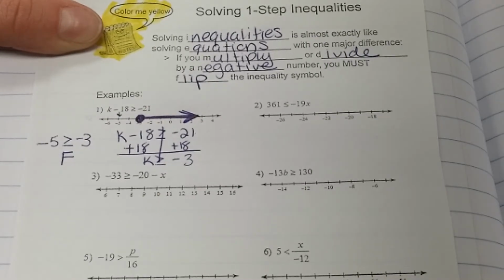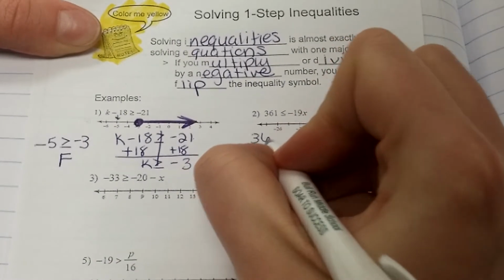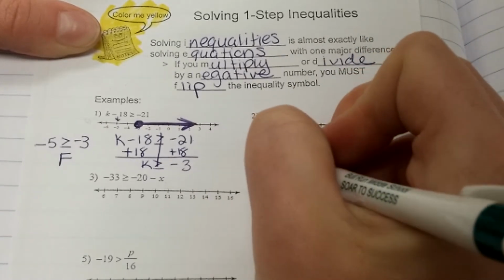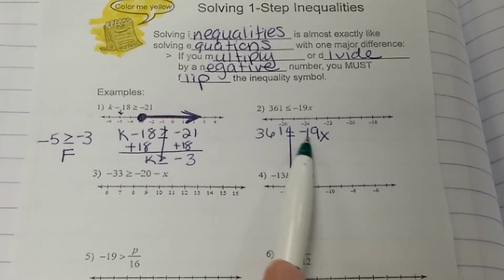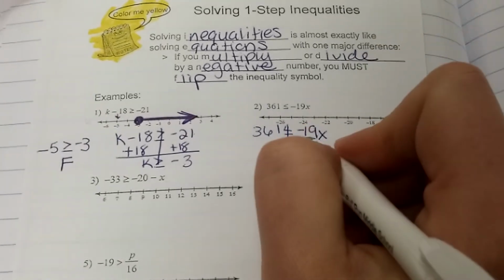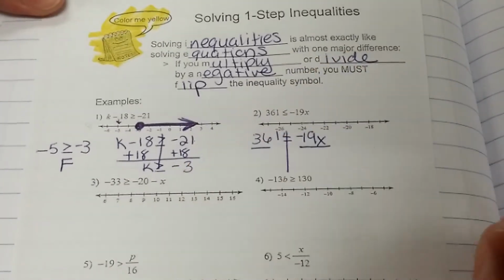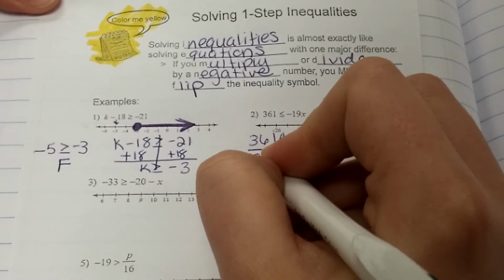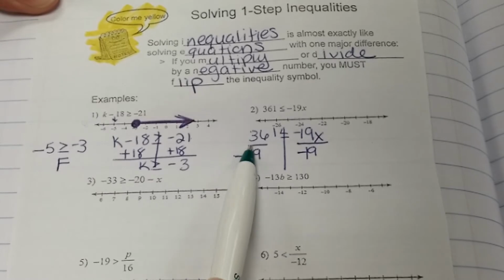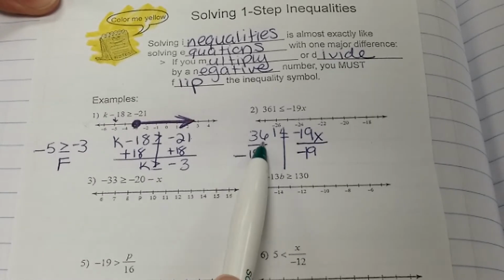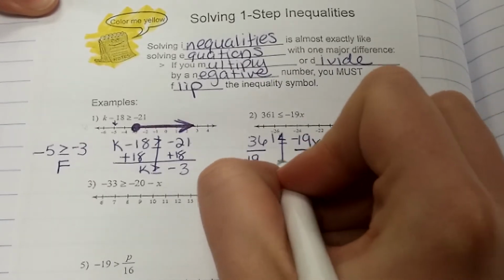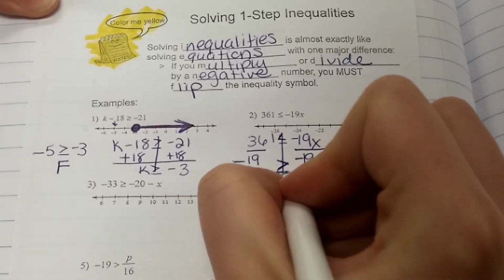Okay, example number 2. I have 361 is less than or equal to negative 19x. Draw my line down the middle. I see multiplication on the side of the inequality with the variable, so I'm going to need to use the opposite operation, which is division. I'm going to divide by a negative 19, divide by a negative 19. Notice this is a division by a negative. So when I see division by a negative, I have to flip my inequality symbol. So instead of less than or equal to, it becomes greater than or equal to.